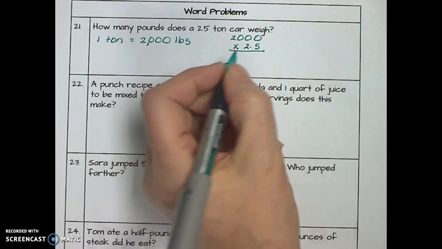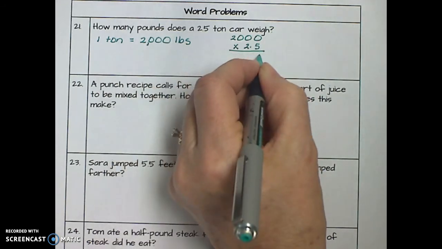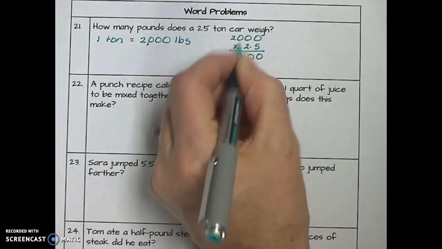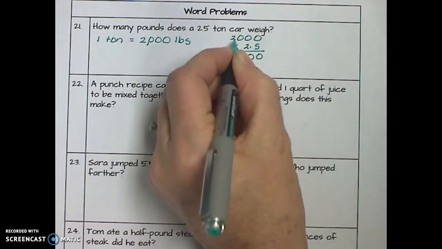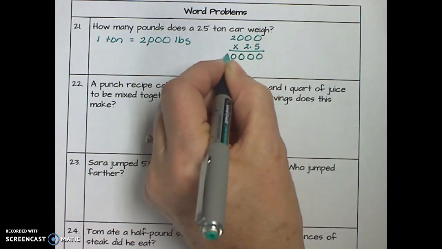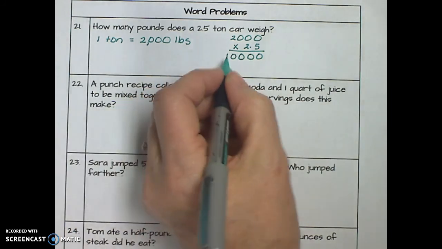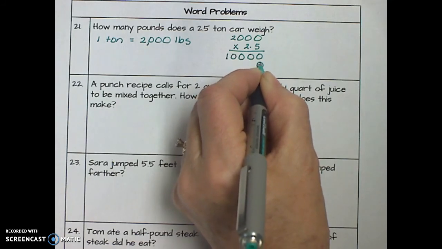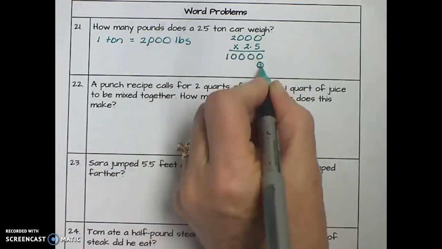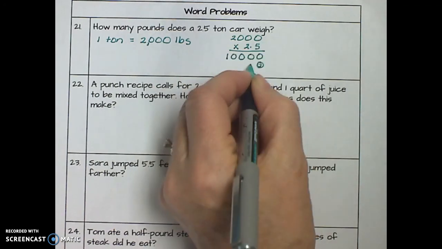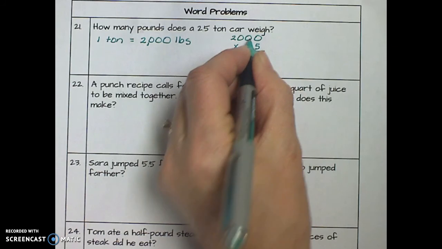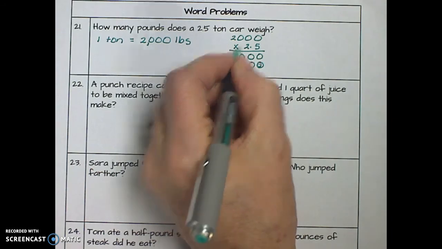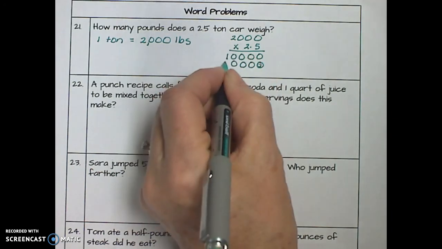Okay, let's start. 5 times 0 is 0. 5 times 0 is 0. 5 times 0, another 0. And finally, 5 times 2 is 10. Okay, now when we get started on the next row, we're going to start with a placeholder 0. Okay, I put a little face in there. 2 times 0 is 0. 2 times 0 is 0. 2 times 0 is 0. And 2 times 2 is 4.